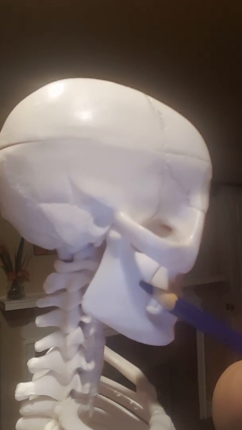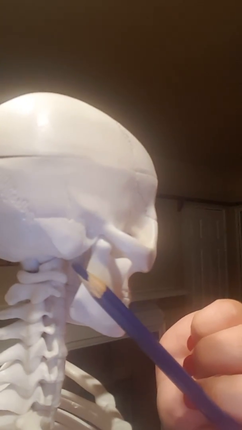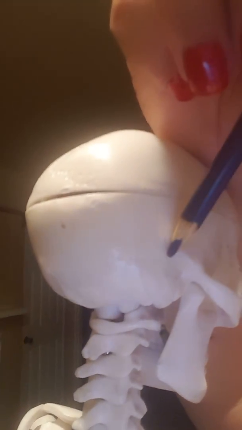Next we have the temporal, right here, the temporomandibular joint. Then right here is the mastoid process. You then have the styloid process, which is kind of hard to see, but it is underneath this little thing right here. And then right in here we have the external acoustic meatus. And then right here we have the squamous suture.